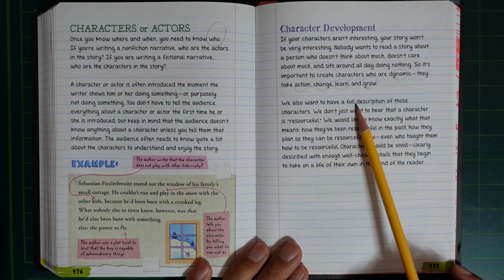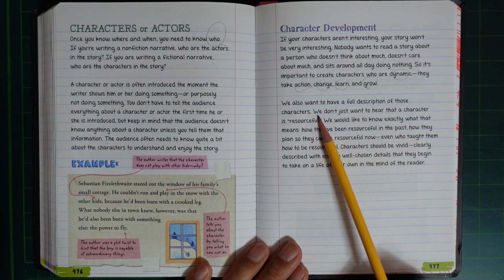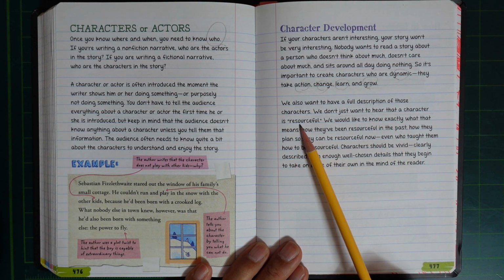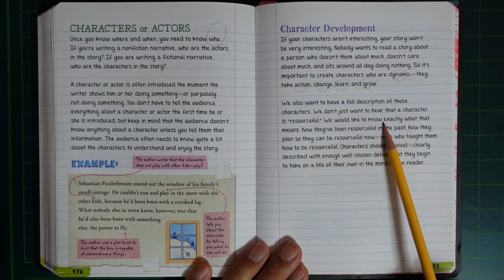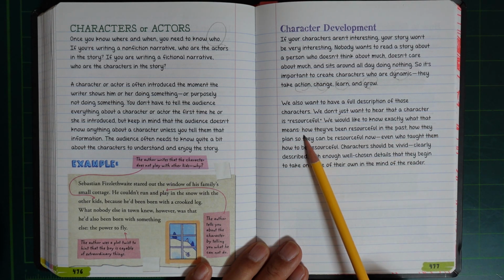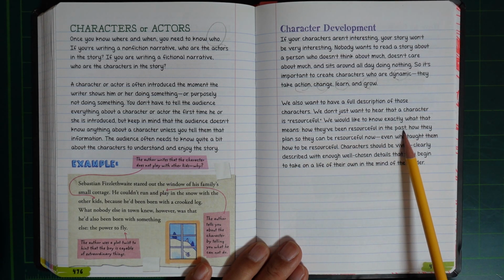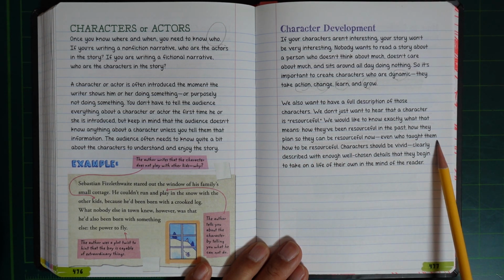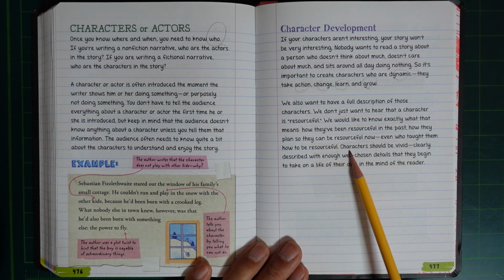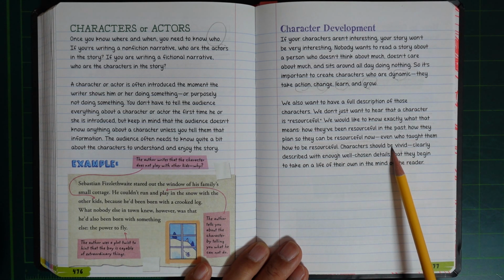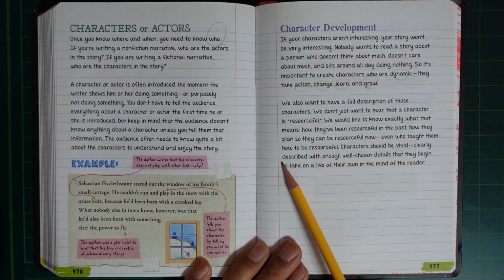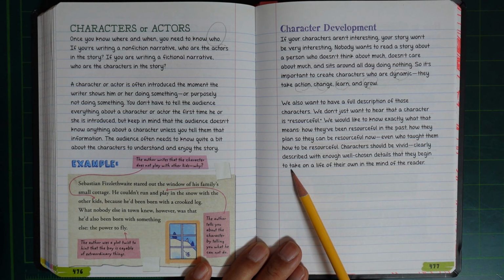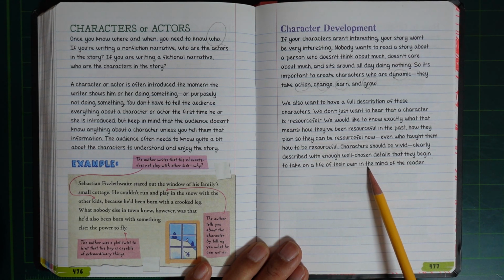You also want to have a full description of those characters. You don't just want to hear that a character is resourceful. You would like to know exactly what that means, how they've been resourceful in the past, how they plan so they can be resourceful now, even who taught them how to be resourceful. Characters should be vivid, clearly described with enough well-chosen detail. Then they begin to take on a life of their own in the mind of the reader.